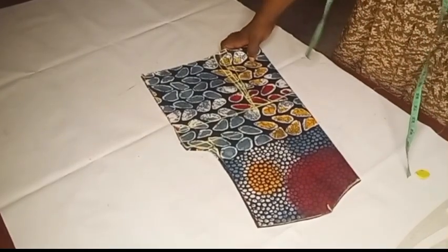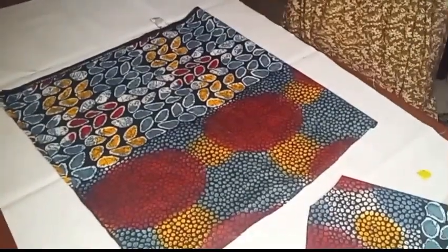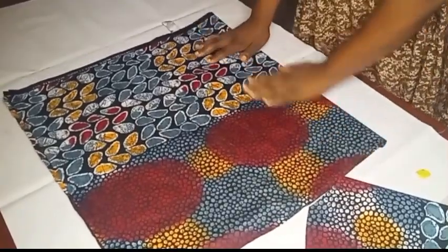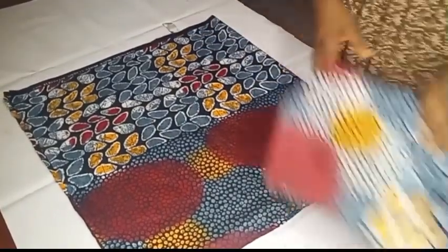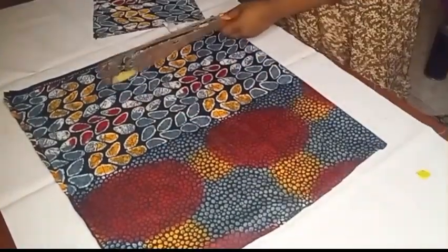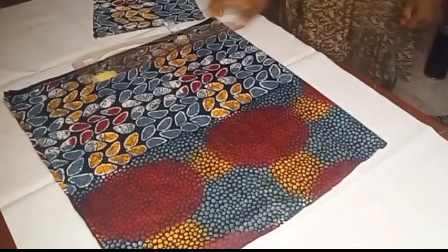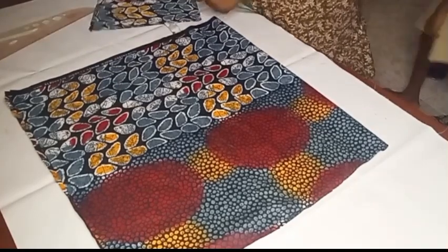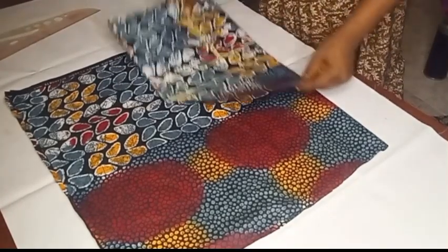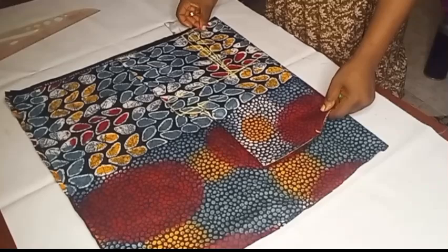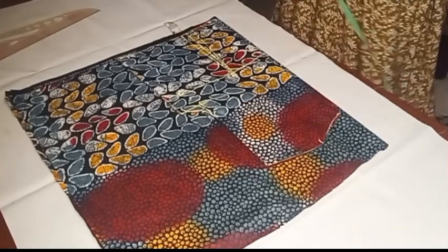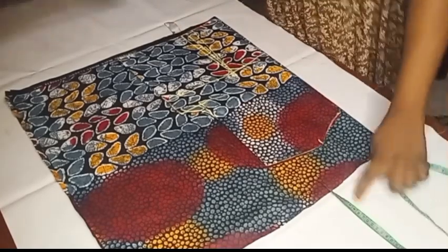Okay, here we have our back pattern. If you look at the workpiece for the front part, you find out that it is very wide, wider than the one we use for the back part. So what I'll be doing right now is to take the back part and place it on the front part.